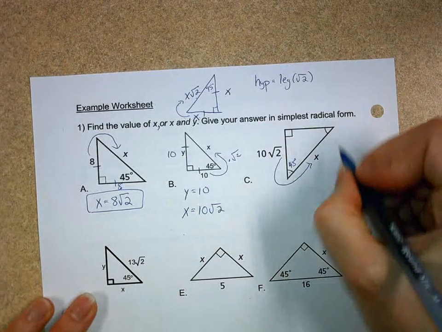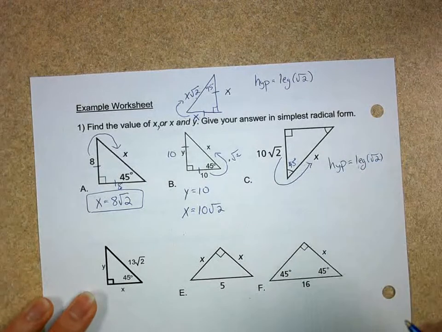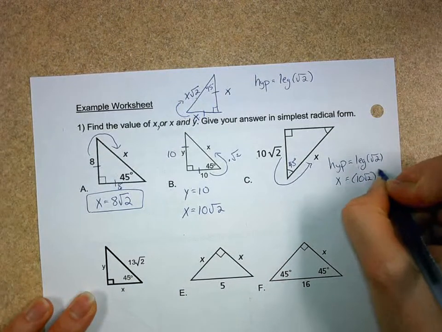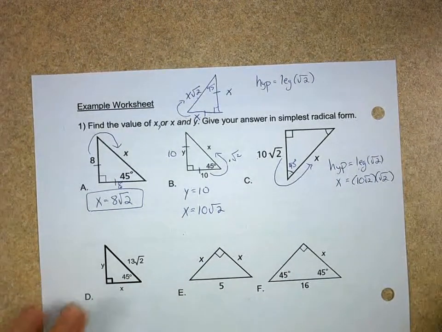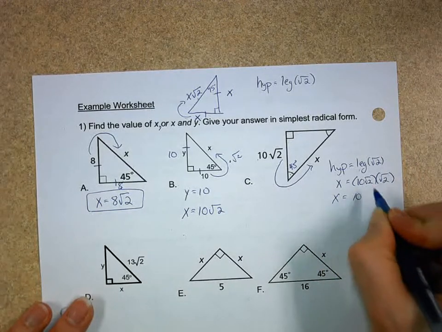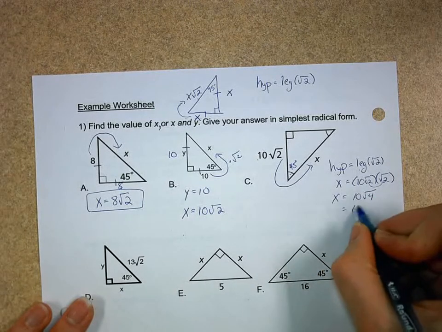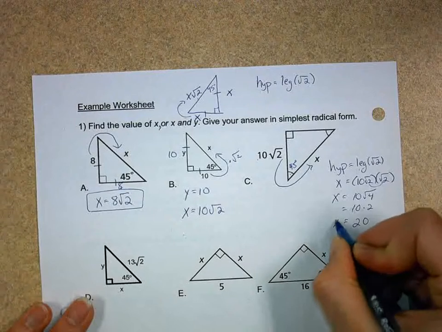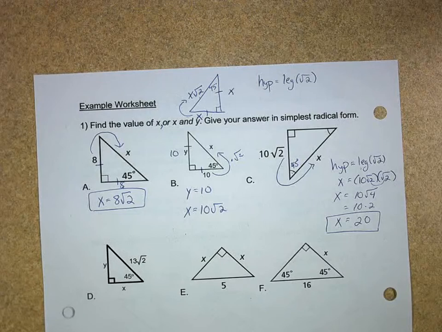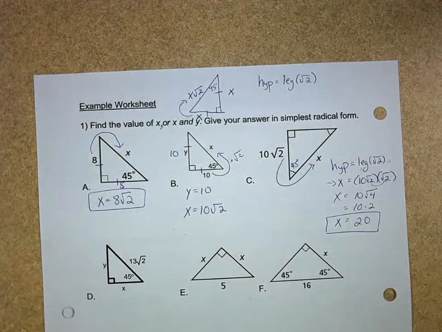I'm going to show you how to use this. Hypotenuse equals leg times root 2. You literally would plug it in like this: x equals my leg, which is 10 root 2, times root 2. So again, now we have to multiply these together. Well, 10 times 1 is 10, and then you multiply your radicals together. That's the square root of 4. Well, what's the square root of 4? 2. So it's 10 times 2. That equals 20. Now, I would have probably just gone straight from 10 root 2 times root 2, and stated this step, but for some of you, it might be easier to write that step down.